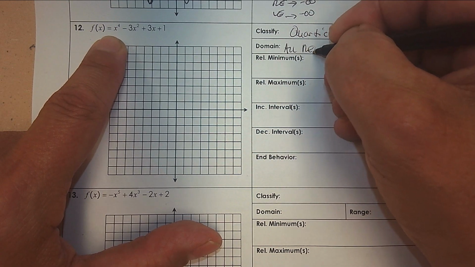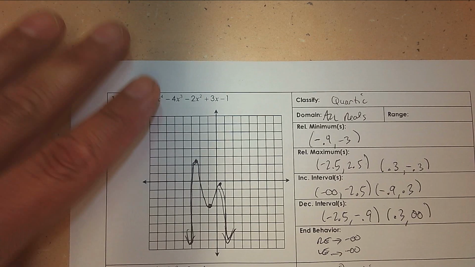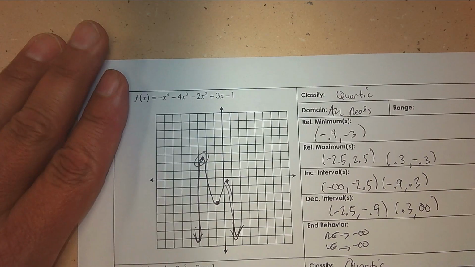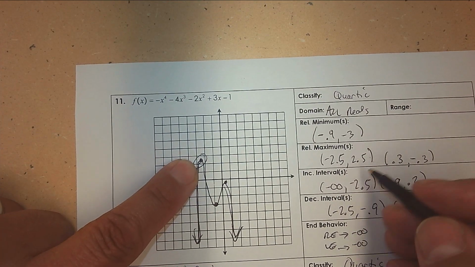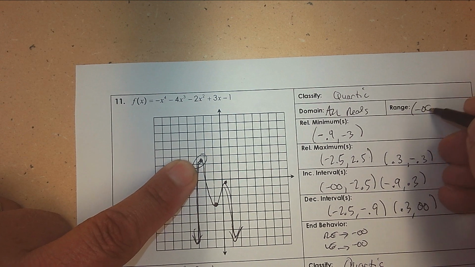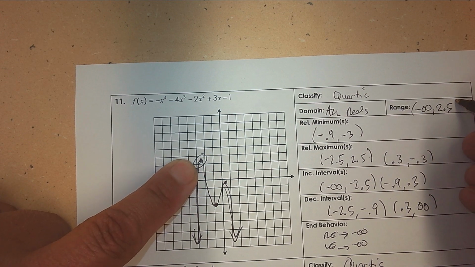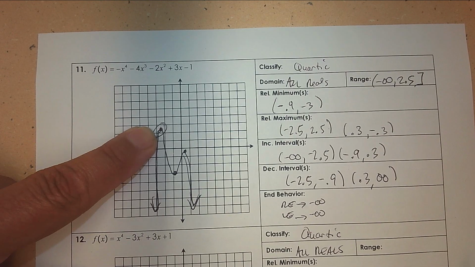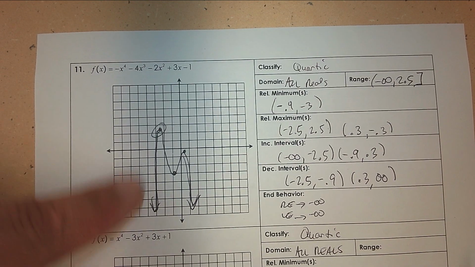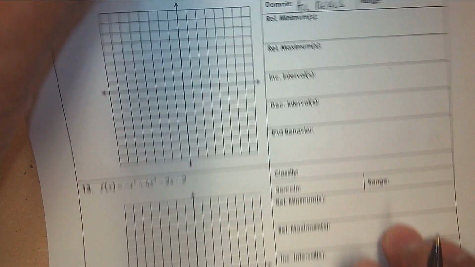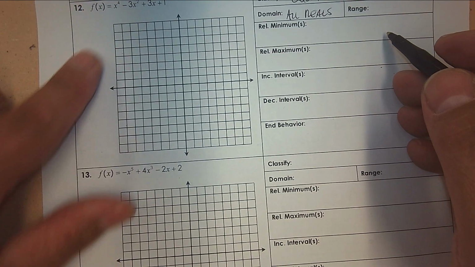Oh, you know what? I didn't go back to the range. So we actually have a top value here. I need to know the y value of that top value, which is about 2.5. So it goes from negative infinity to about 2.5. Remember, bottom to top.